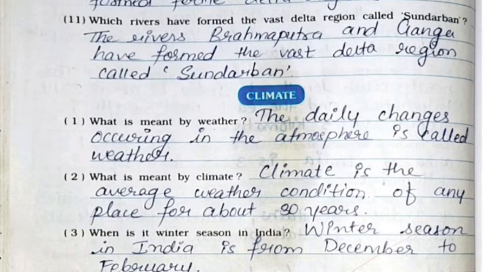Now the question answers for climate. First one, what is meant by weather? The daily changes occurring in the atmosphere is called weather. Second, what is meant by climate? Climate is the average weather condition of any place for about 30 years.